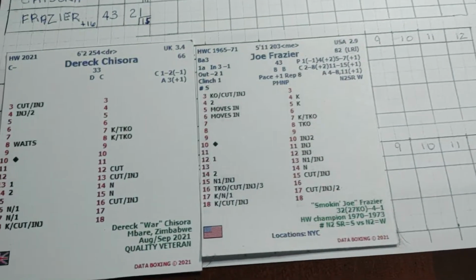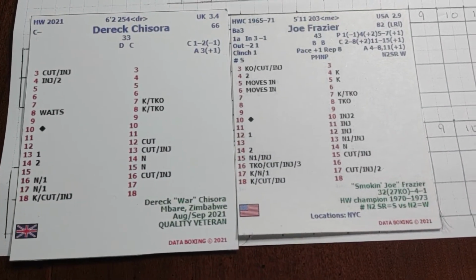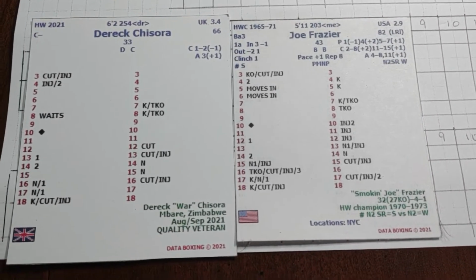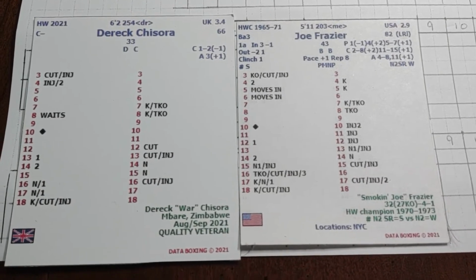There are slight differences from the one in the Excel spreadsheet, but not a lot. I just wanted to give him a shout out for keeping these fighters current.